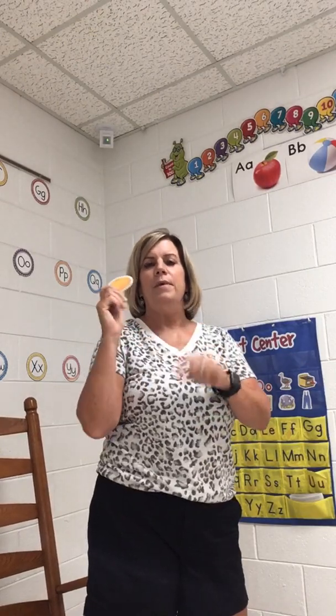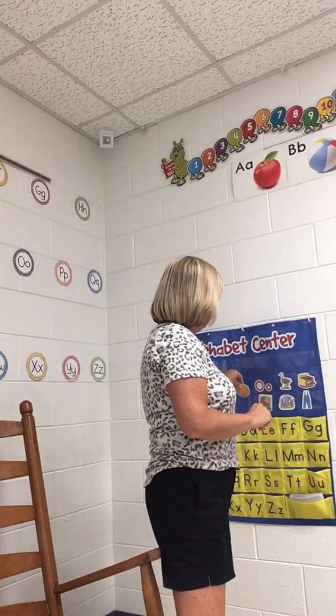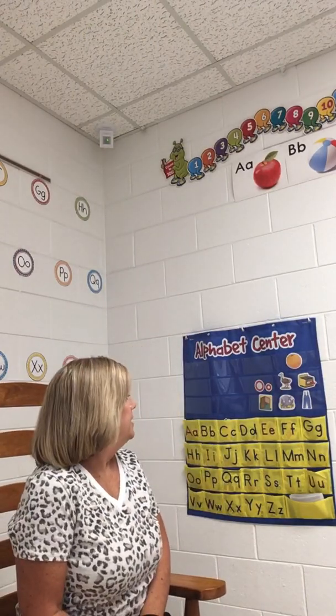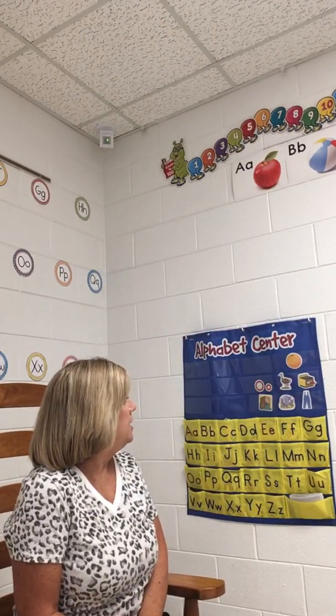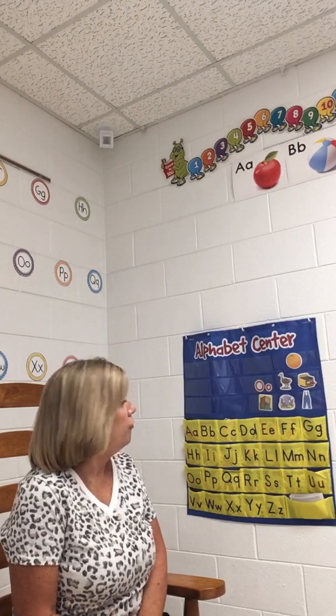Here's another tricky one. An orange. Orange is another word that, because of the way it's spelled, that O being next to the R, you don't really hear a short sound. You don't really hear a long sound. We just have to know that orange begins with the letter O. So we have open and ostrich, octopus, overalls, oven, and orange, and all those things begin with the letter O.